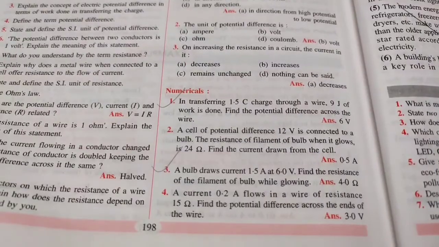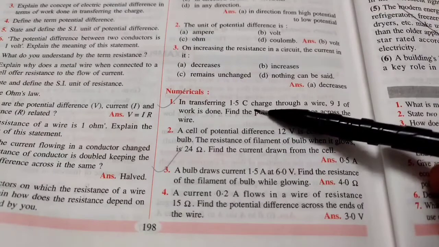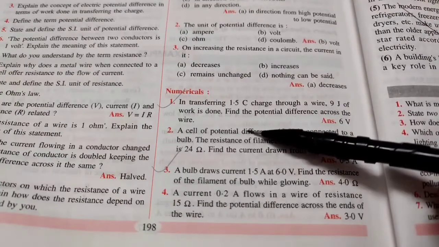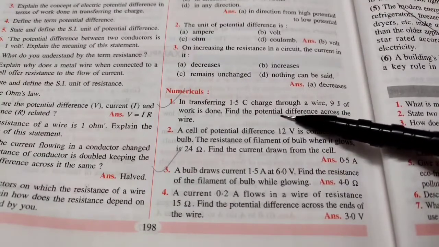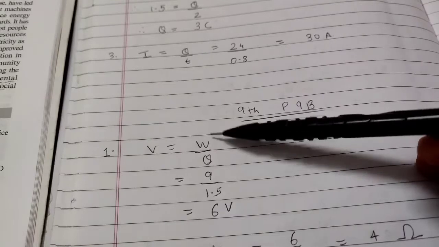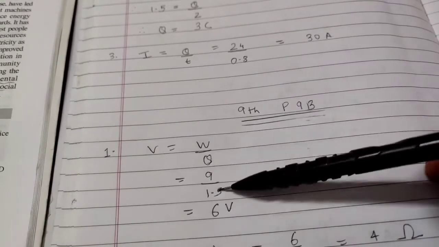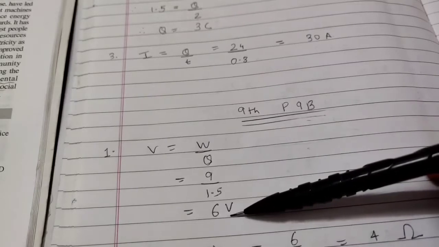Now in the B exercise, in transferring 1.5 coulomb charge through a wire, 9 joule of work is done and potential difference, that is the voltage, is asked. Now the definition of voltage is amount of work done per unit charge. So that's the formula, one of the formulae of voltage, potential difference. Substitute the values and we get the answer in volt. That is the SI unit of potential difference.